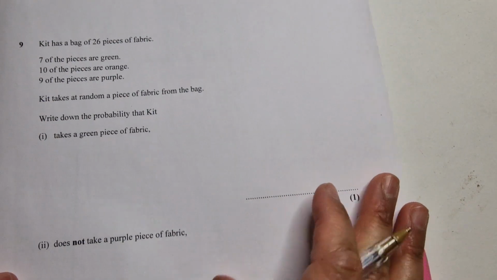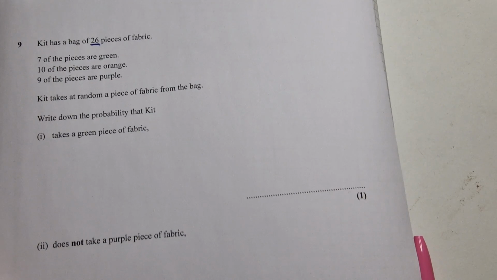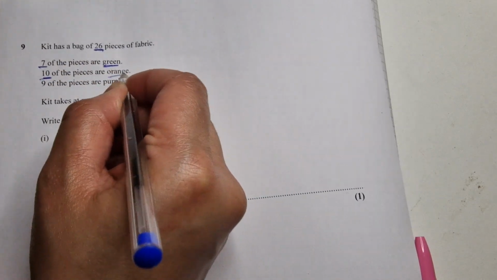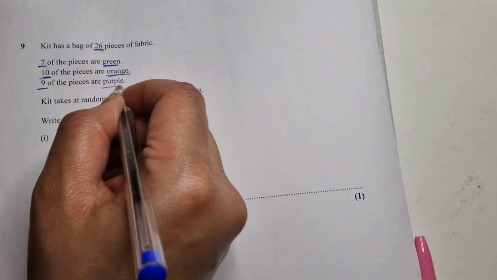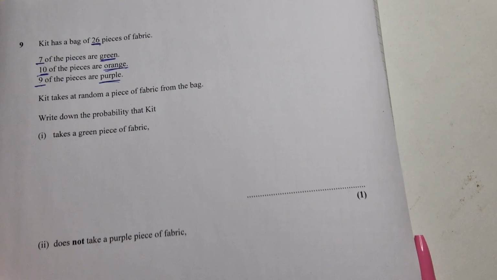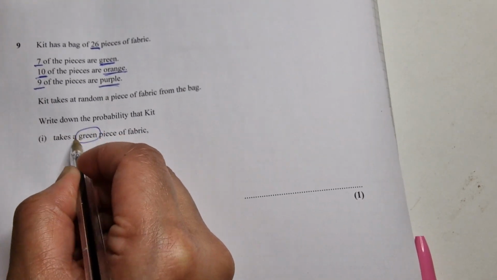Now, as I read these kinds of questions, I like to just underline important information. So 7 of the pieces are green, 10 of the pieces are orange, 9 of the pieces are purple. Kit takes at random a piece of fabric from the bag. Write down the probability that Kit takes a green piece of fabric.